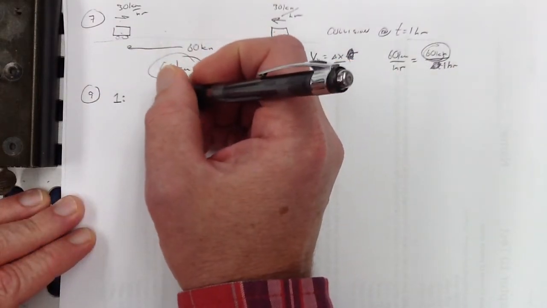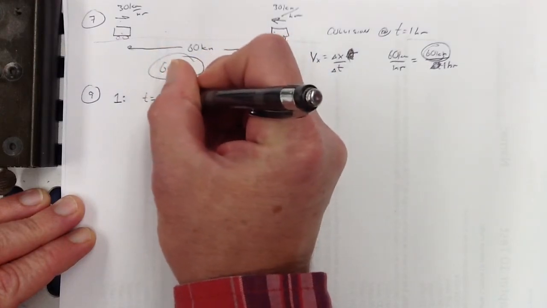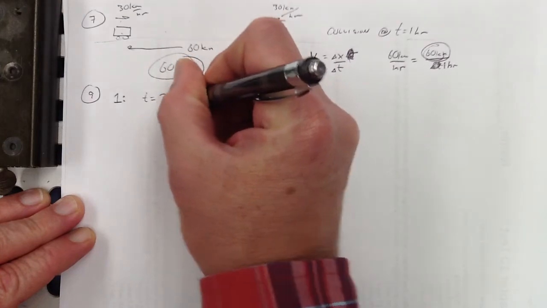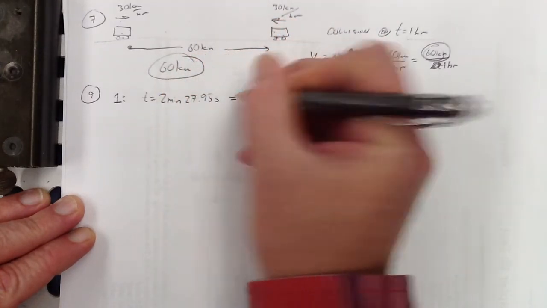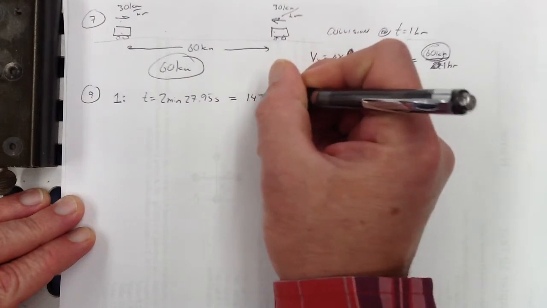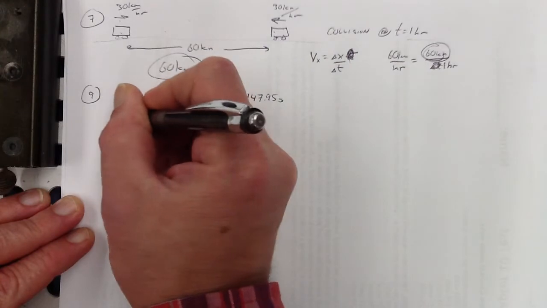With time 2 minutes, 27.95 seconds, which is equal to 147.95 seconds. I think that's probably going to be better.